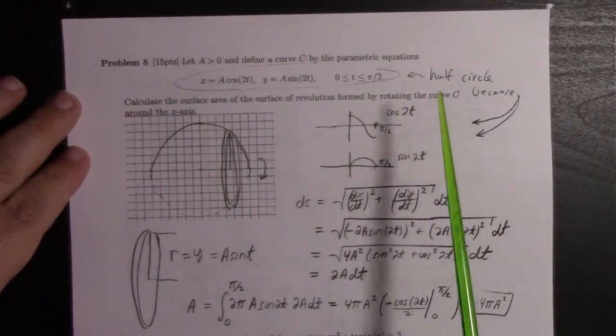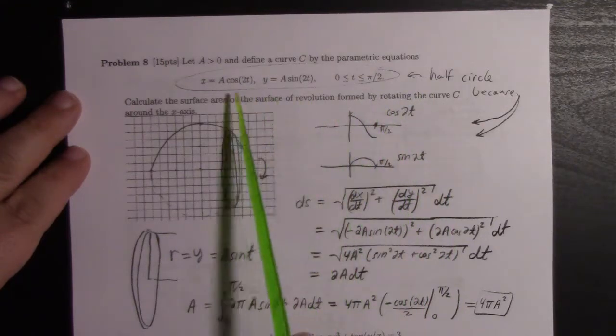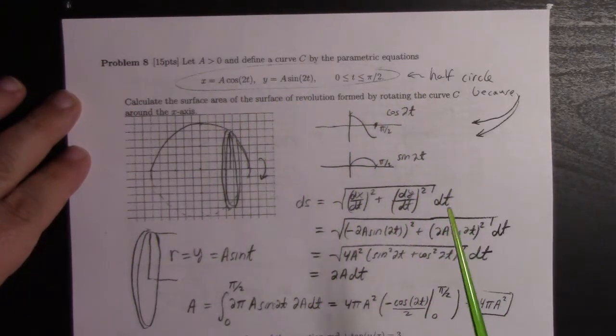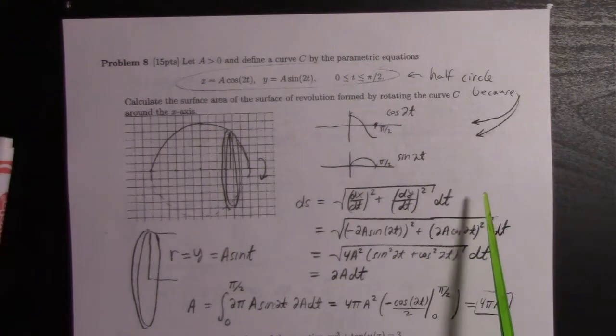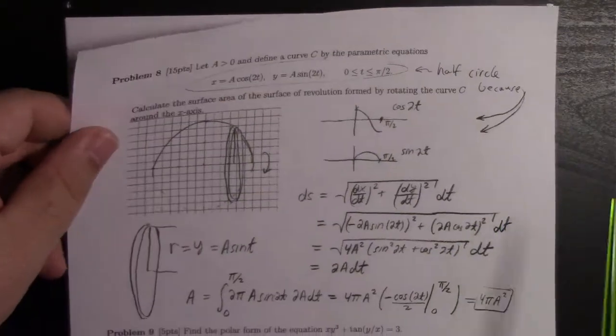Problem 8, find the surface area for this thing. And look at the surface area of the sphere again. I am a creature of habit, aren't I?